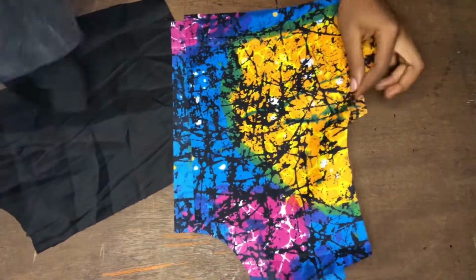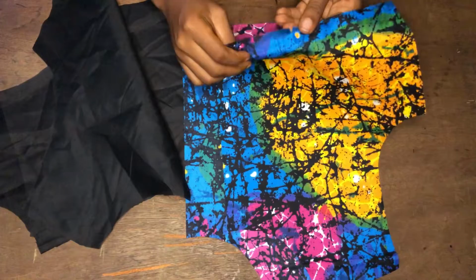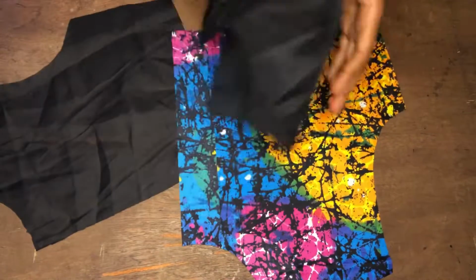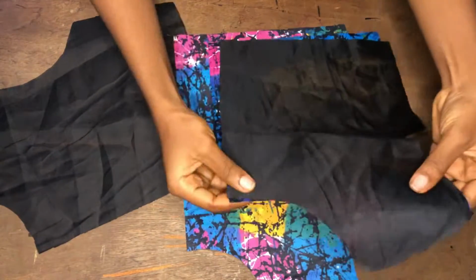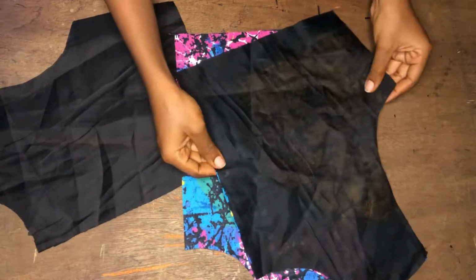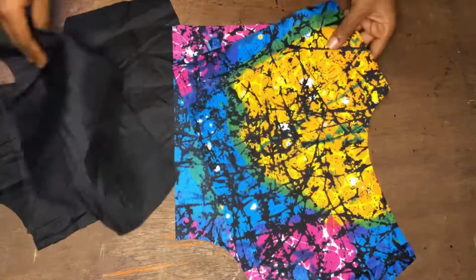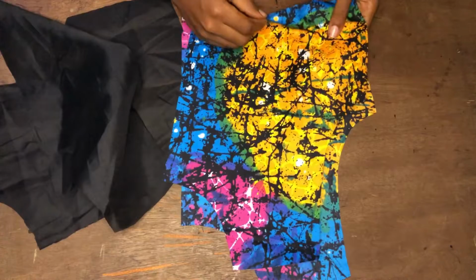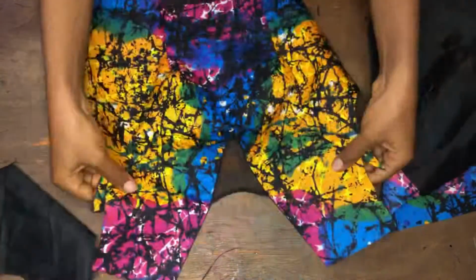I'll just be joining the back bodice, just the normal way of joining, and I've transferred my dart to it. I've transferred my dart. So this is what I have. I'll just be sewing the neck and the side. So before sewing the neck, I'll just go ahead and do my darts.